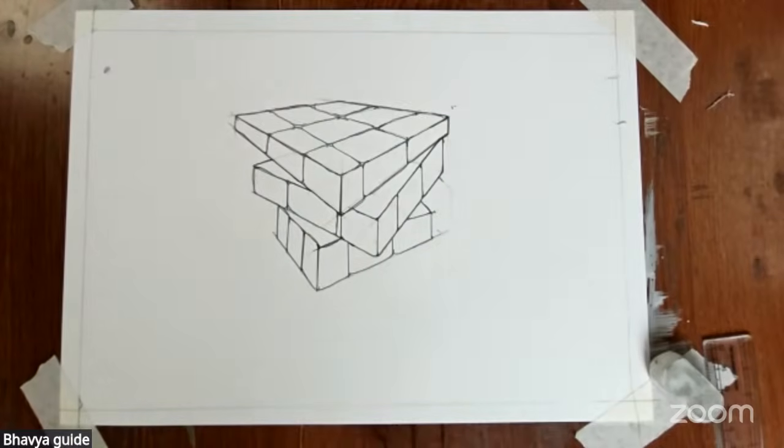After that, we will move to drawing the double lines. So for each and every block, we need to make double lines.